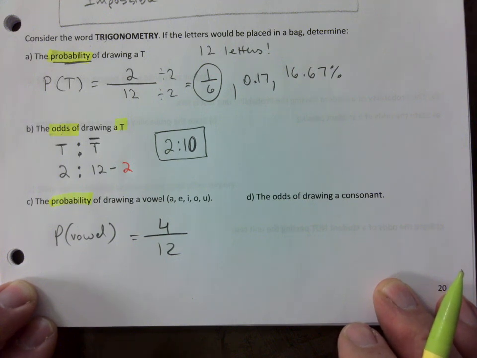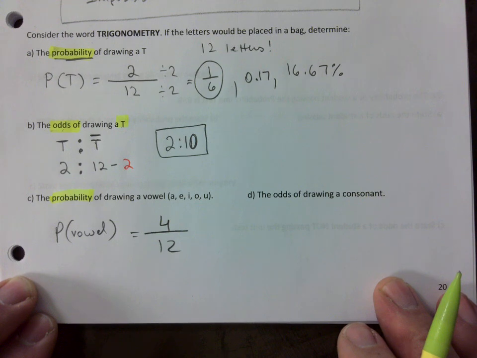Reminds me of this joke. I only know 25 letters of the alphabet, and I don't know why.